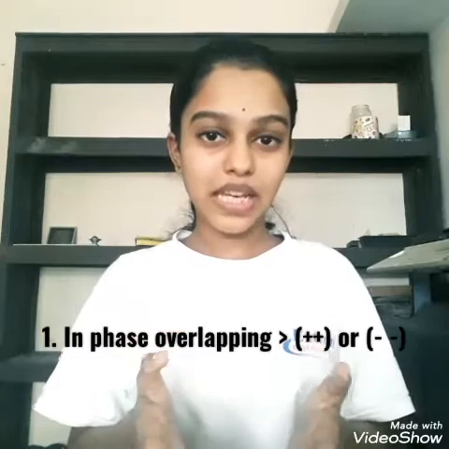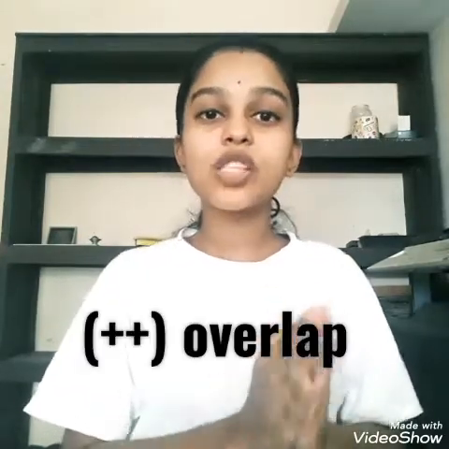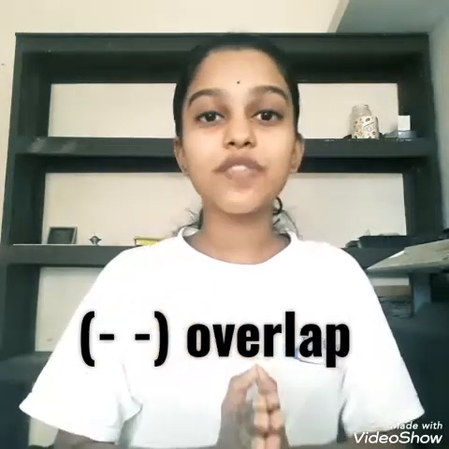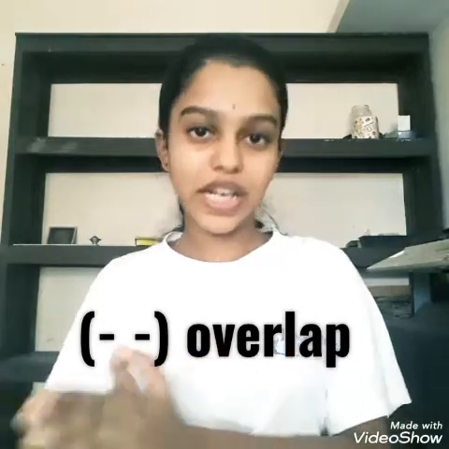In-phase overlapping means the overlapping between the lobes of similar sign, that is, positive lobes should overlap with another positive lobe, or a negative lobe should overlap with another negative lobe. Okay, so this is what it means by in-phase overlapping.